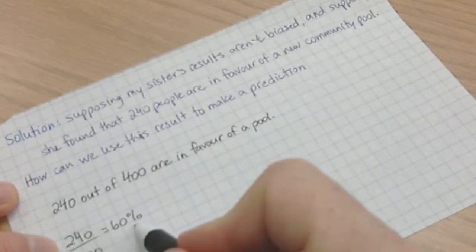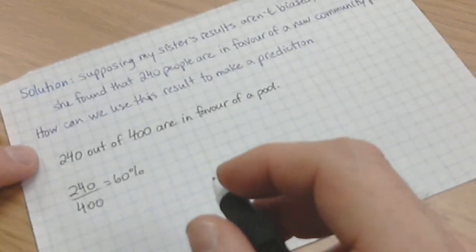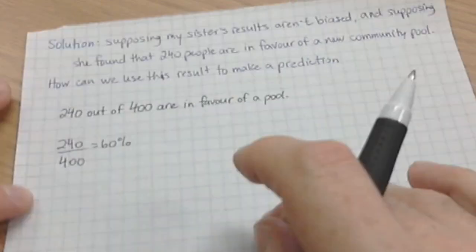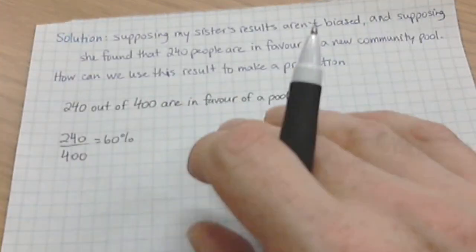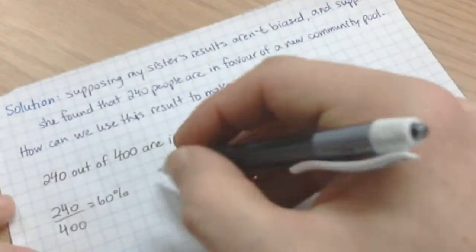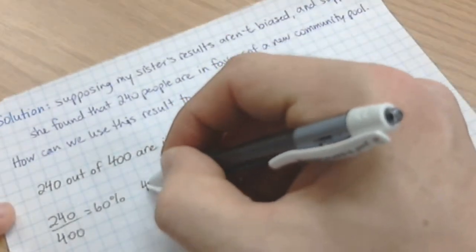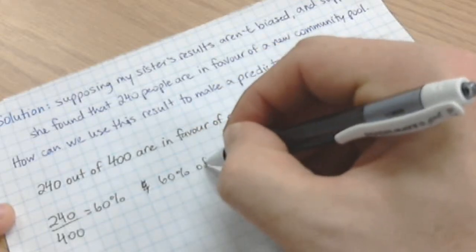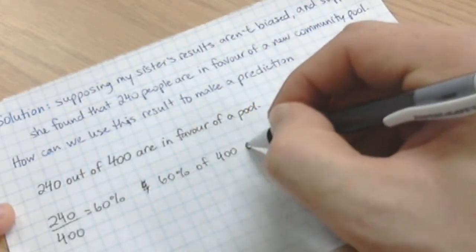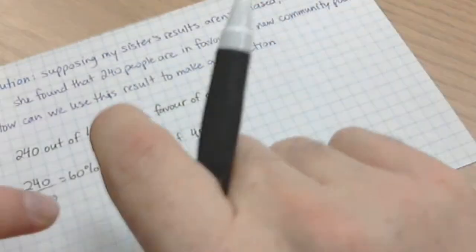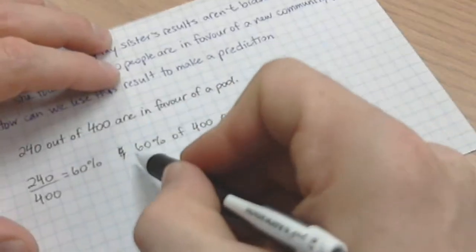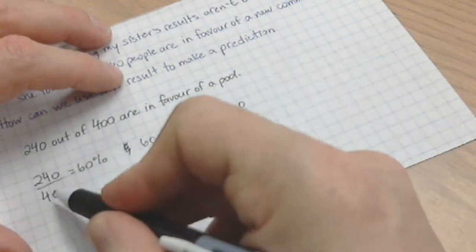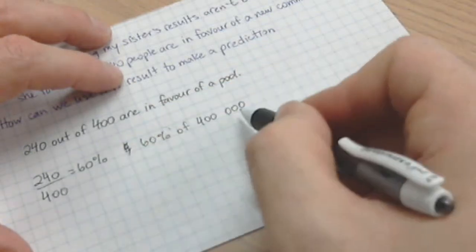So what this means is that 60% of the people that she surveyed, of the 400 people, are in favor of a new community pool. Now, assuming for a second that these results are not biased, what we need to do is find out what 60% of 400,000 is. You use a small sample to try and make predictions of a larger group. So if we're going to apply this percentage in favor from the sample size to the larger number, this is how we have to do it.